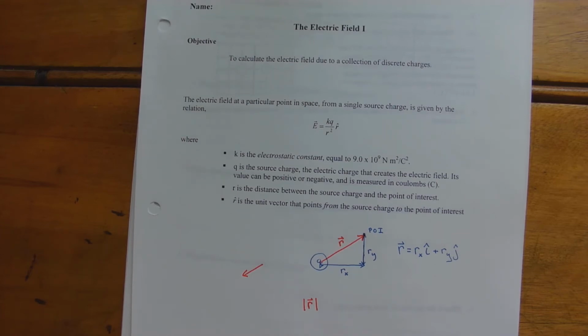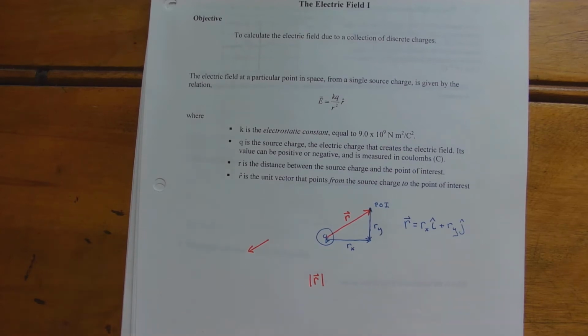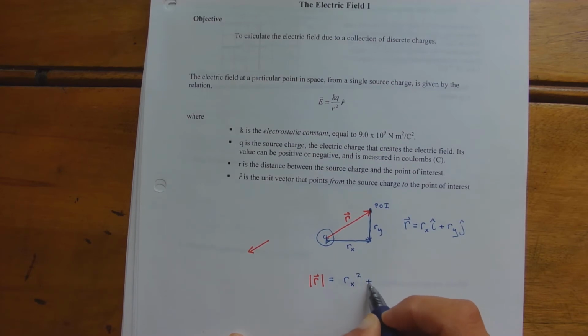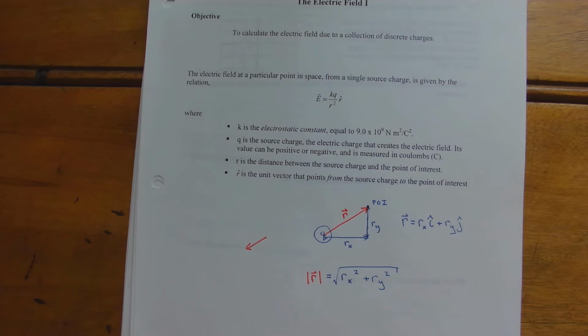Okay, so we have our vector here. I want the magnitude of the vector, so using the Pythagorean theorem, I can say that the magnitude of this vector is Rx squared plus Ry squared, and then take the square root. Okay, so that is now a scalar quantity and not a vector quantity.